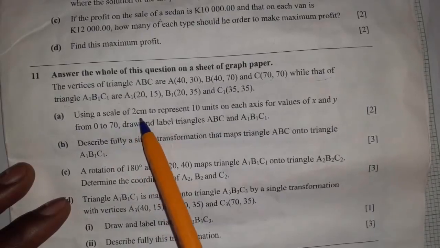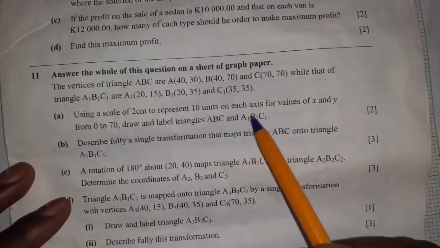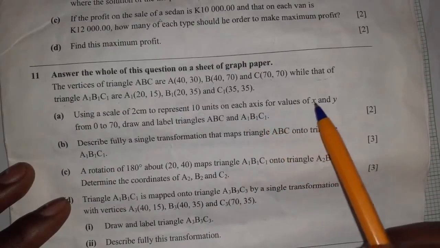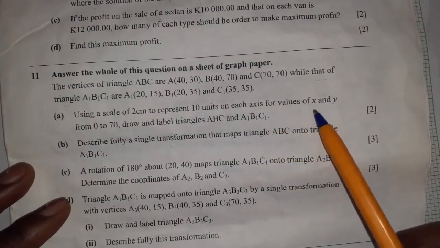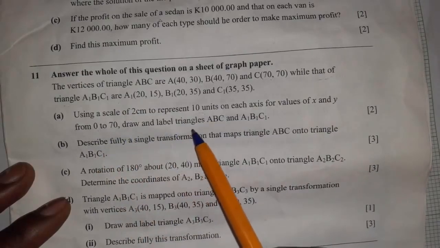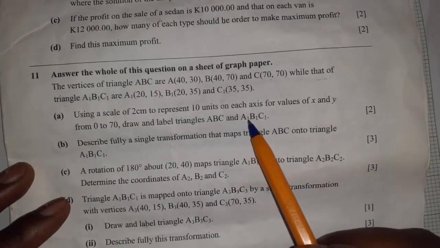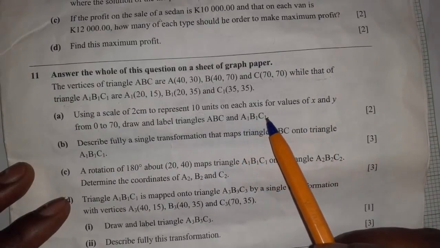Using a scale of 2 centimeters to represent 10 units on each axis for values of y and x from 0 to 70, draw and label triangles ABC and A1B1C1.